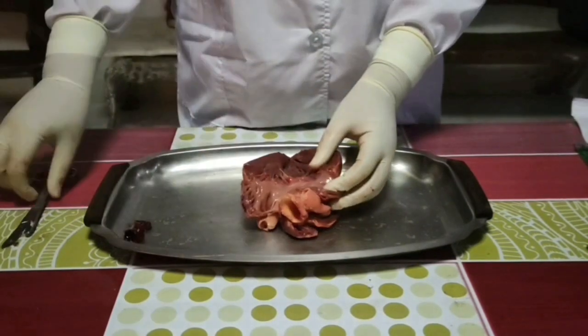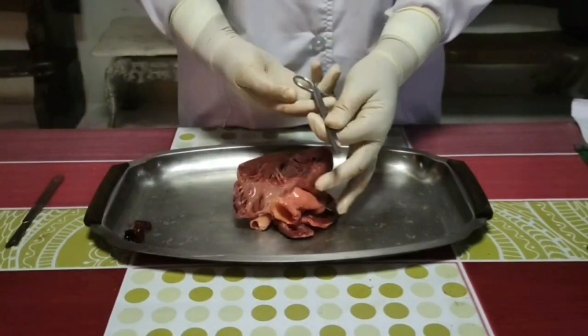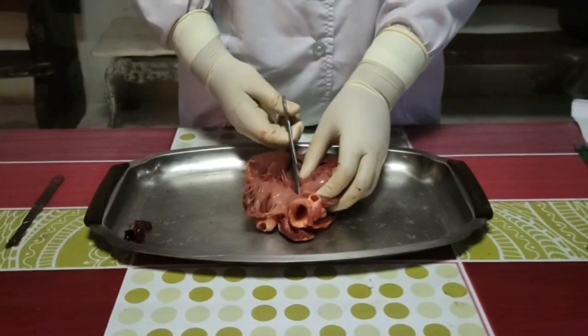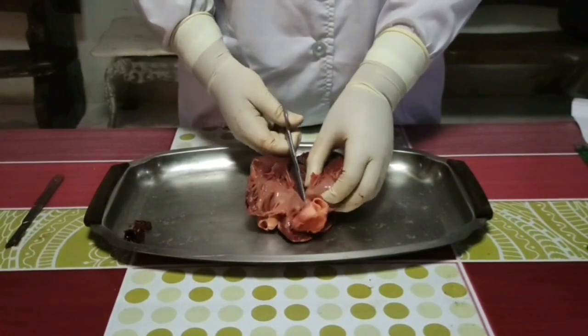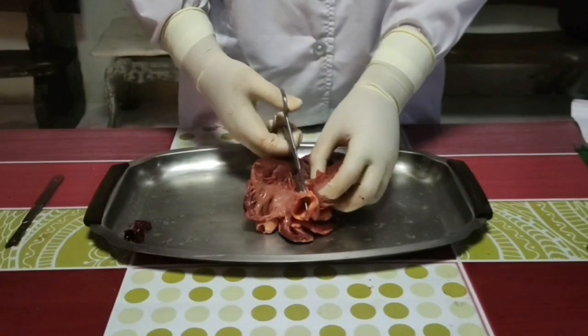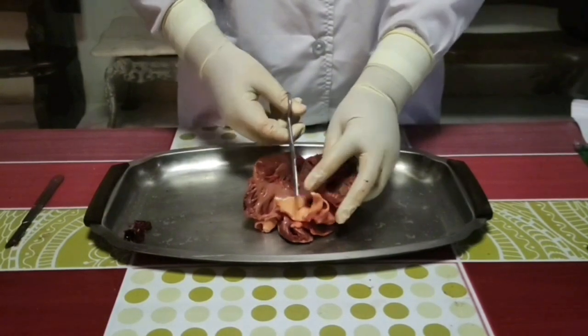Using scissors, cut through the aorta and examine the inside. Find the hole or coronary sinus in the wall of this major artery. This leads into the coronary artery which carries blood to and nourishes the heart muscle itself.